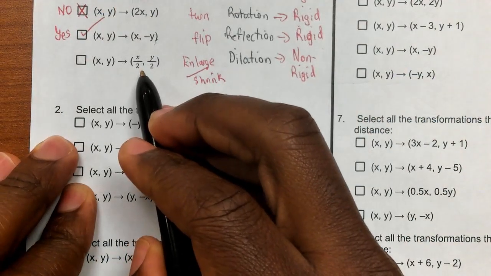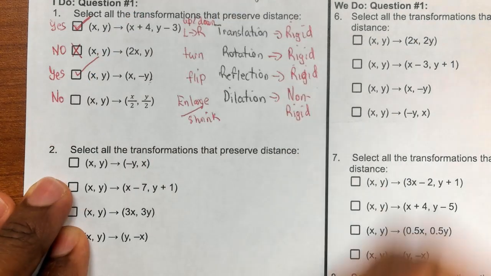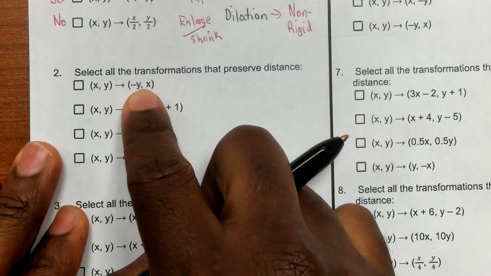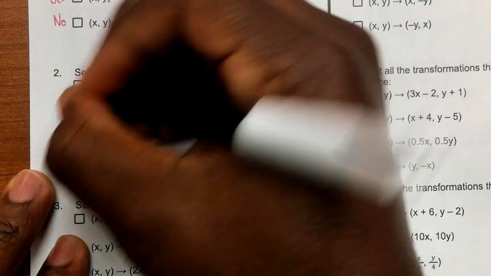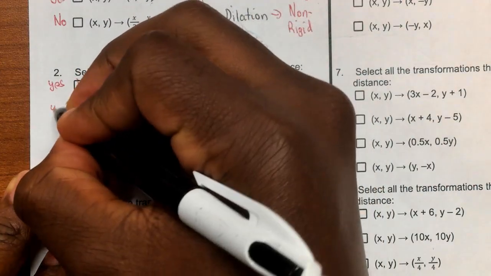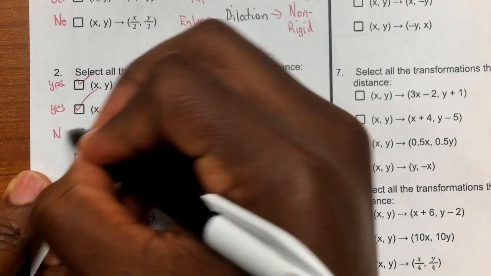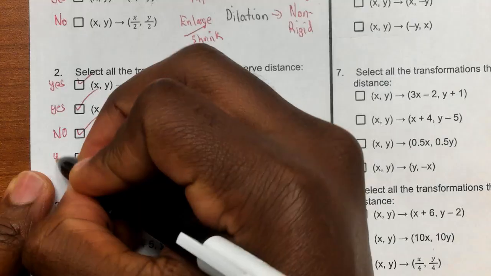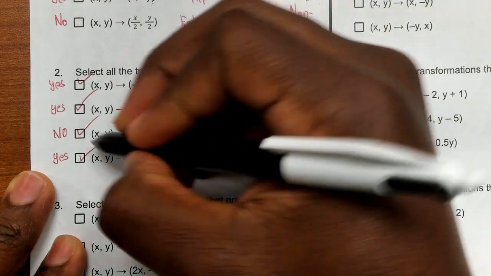Okay? This would not, because it would be the same as dividing by 2. So this would be a no. Okay? So let's try the next one. So here's another, this is actually a rotation. I think this is a counterclockwise 90 degrees. Okay, so this would be a yes. This would be a yes, that's a translation. This would be a no, because that's a dilation. This would also be a rotation, so this would also be a yes. Okay, so, oh, this is a no, sorry. This is a no.